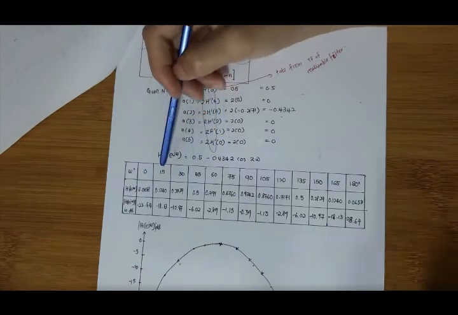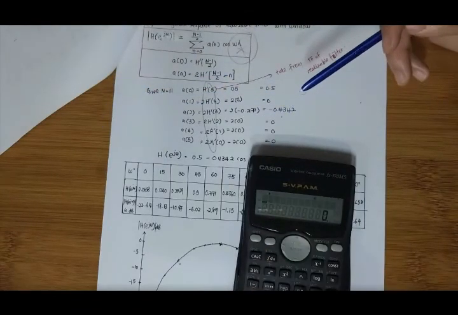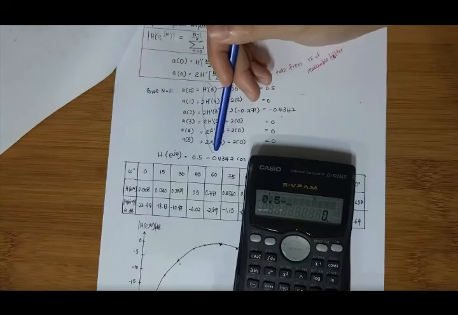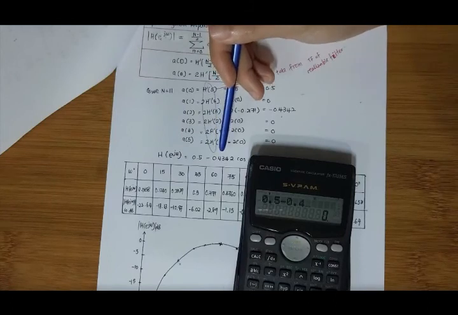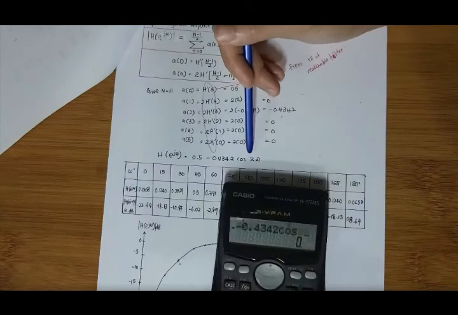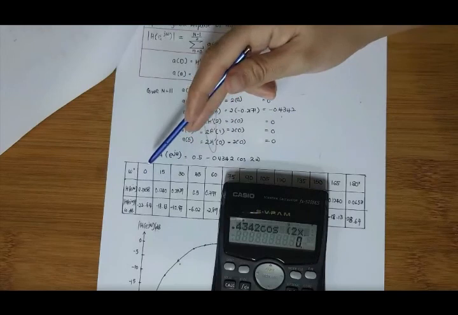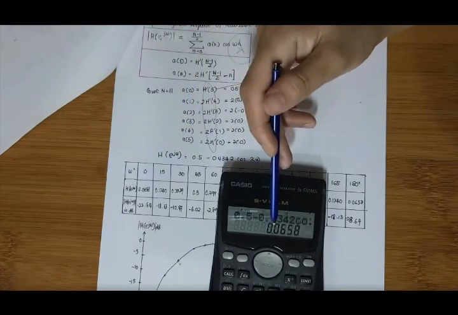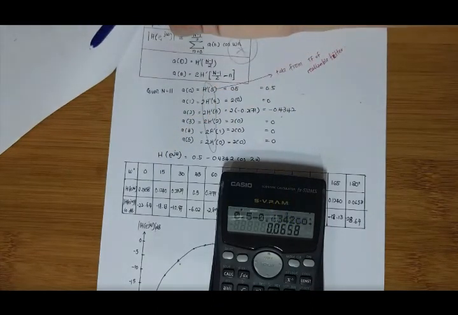So for example, the degree is 0. So 0.5 here minus 0.4342 cos 2 times 0, bracket. So equal to 0.0658. Put inside the value.